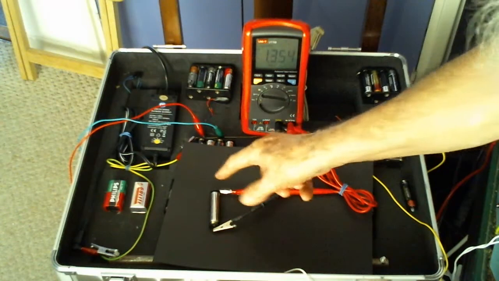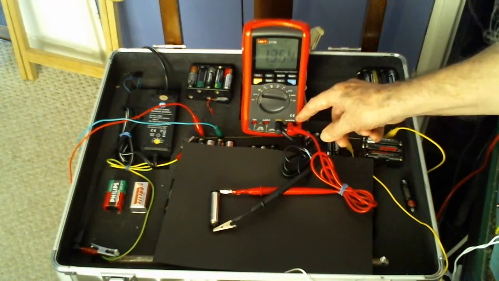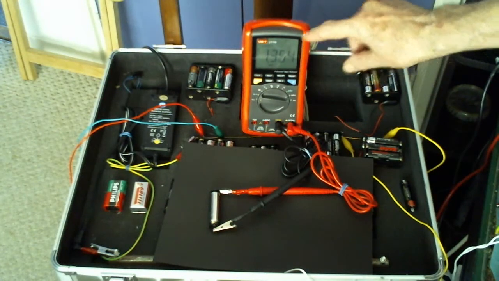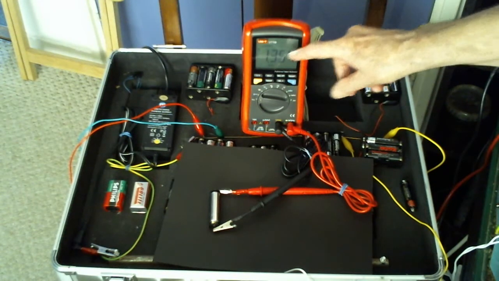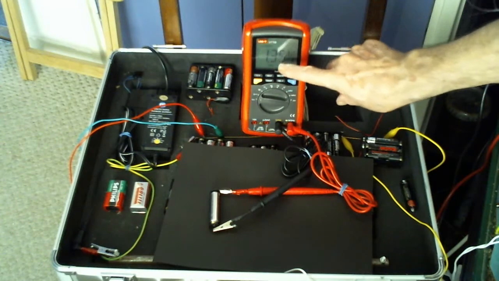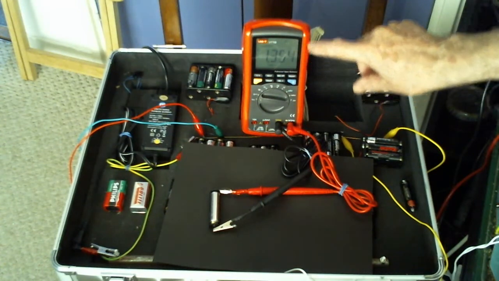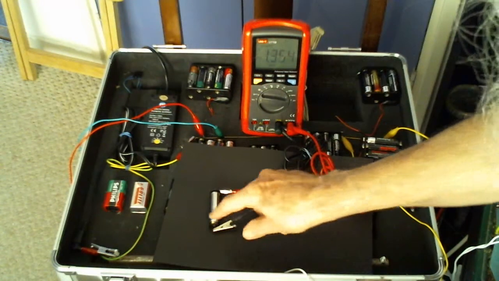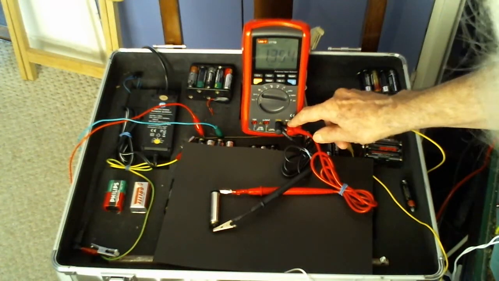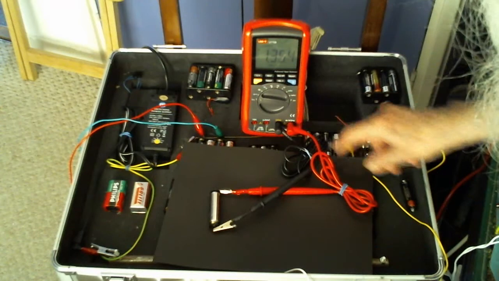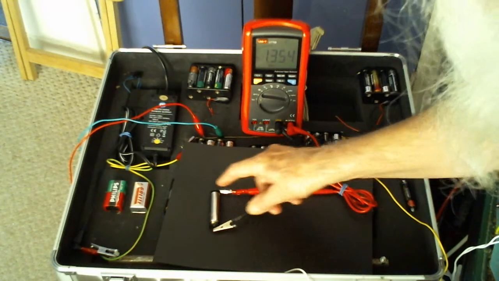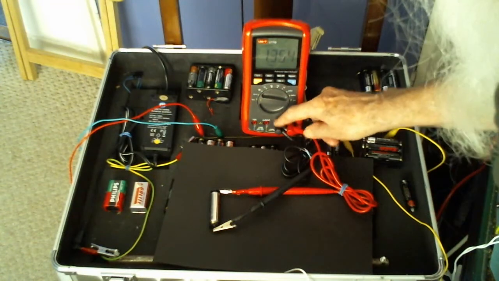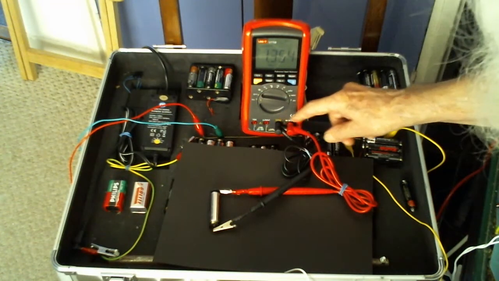So the charges are coming through here and they are filling up a row of capacitors which tell the meter to display 1.354 volts going in this direction from the active input through the circuit and returning to the common.